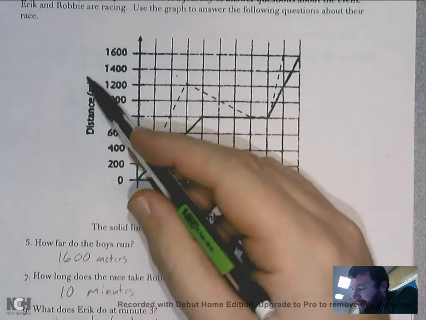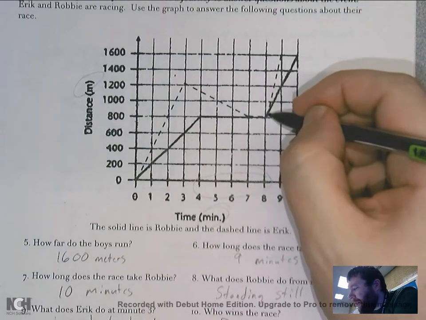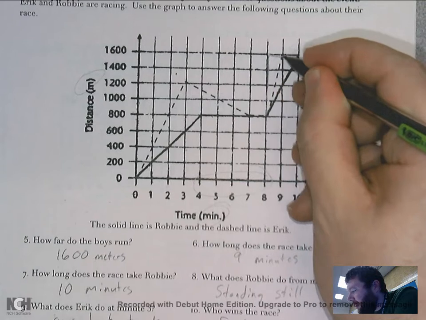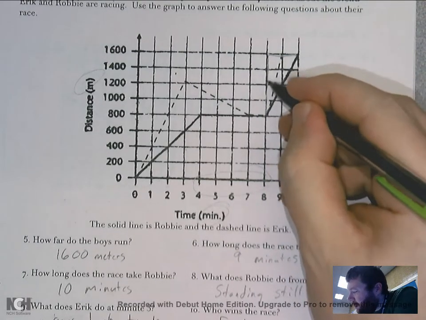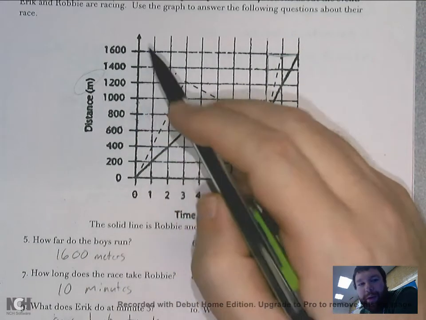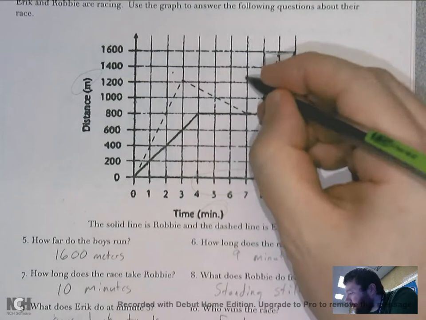This is in meters over minutes. All I have to do is find the slope of that line right there. He goes up 1, 2, 3, 4 spots, going up by 200s, so he's going up 800 meters.